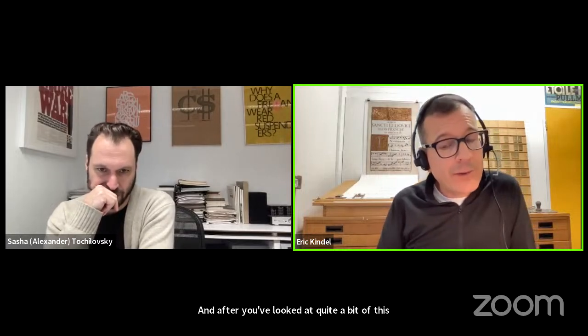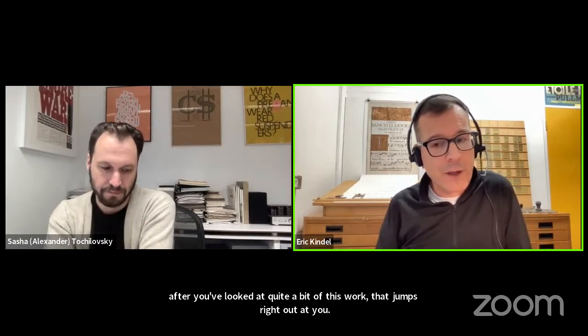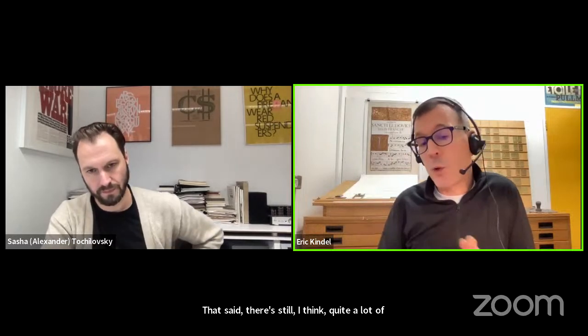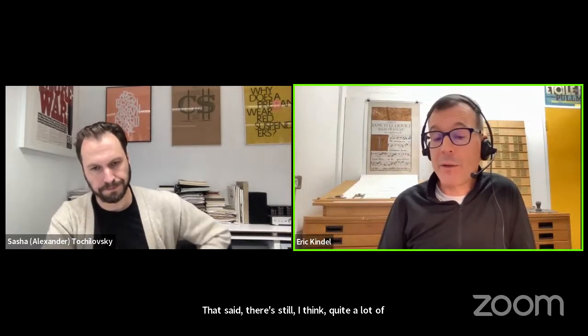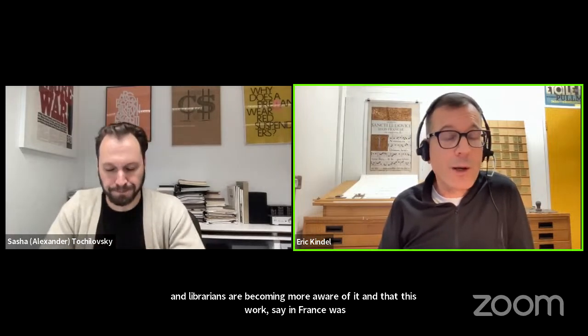That said, there are still quite a lot of instances where stencil work is misidentified or not identified at all. This is less the case now, because archivists and librarians are becoming more aware of it, and that this work, say in France, was fairly widespread, and quite a bit of it survives, and they are making correct identifications and cataloging accordingly.